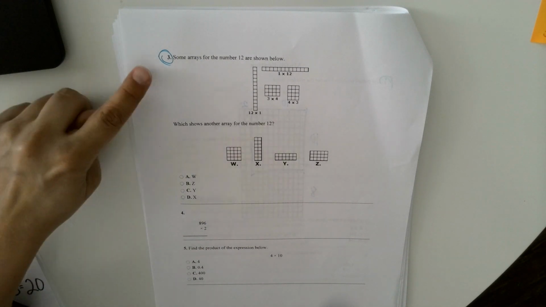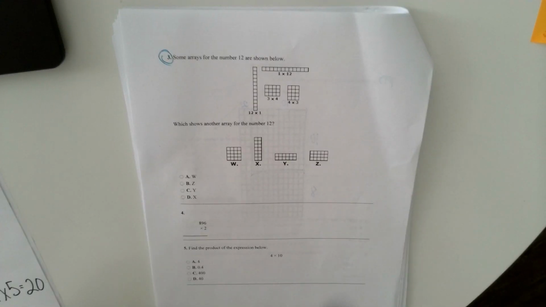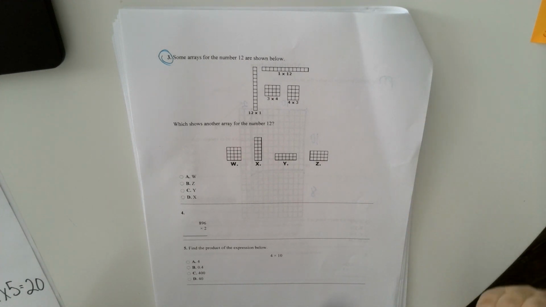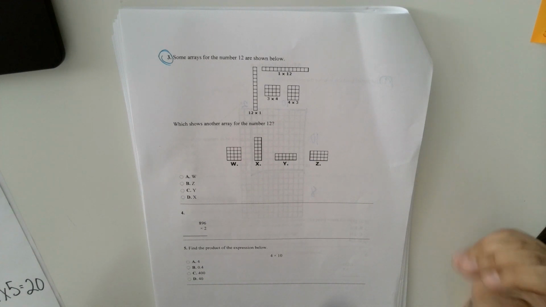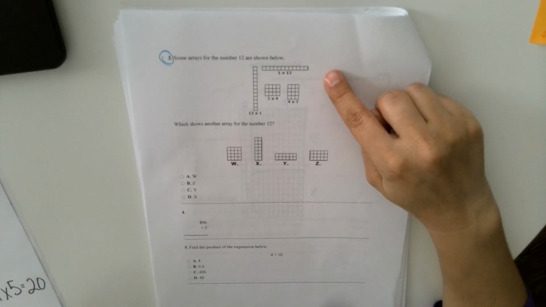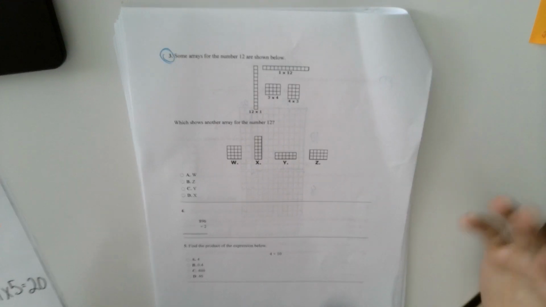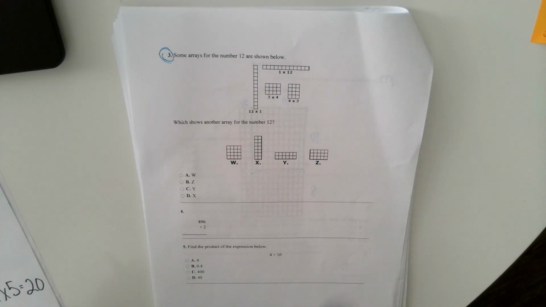So when we look at number 3, it tells us we are solving using arrays. Okay, so this goes back to there are several different ways to end up with the same product. Product, we know, is the answer to a multiplication sentence. When we use arrays, here, same thing as last time. These are what we like to call fact families, right? Different ways to end up at the same product.